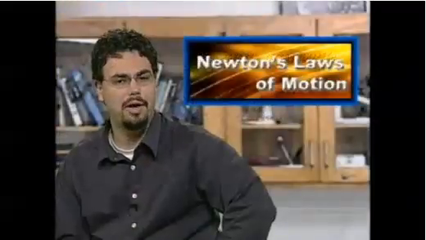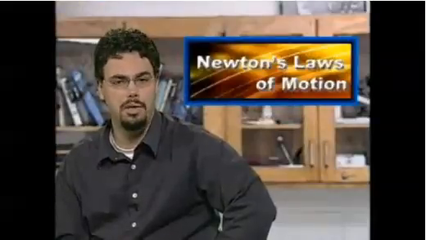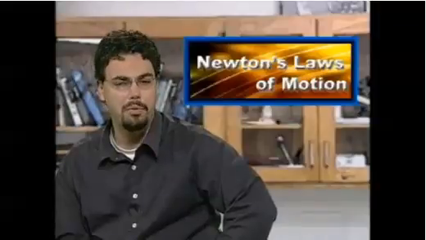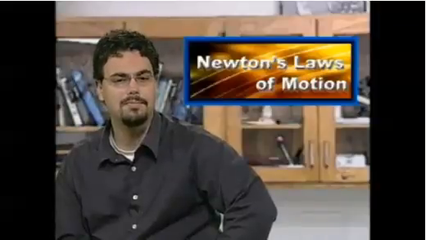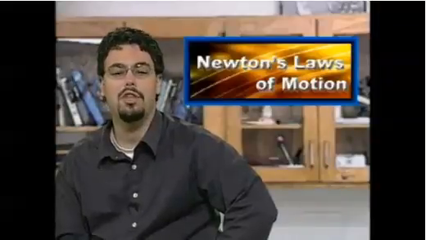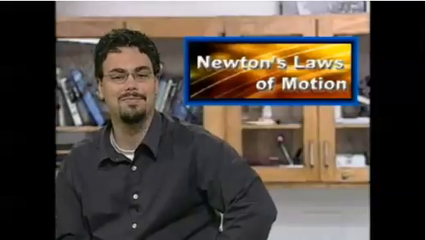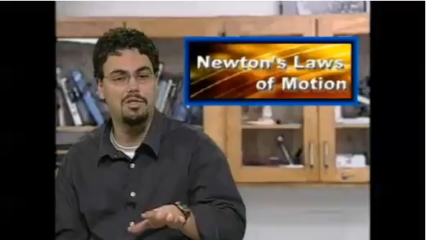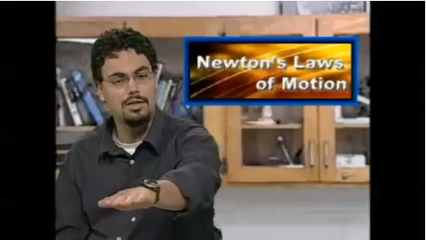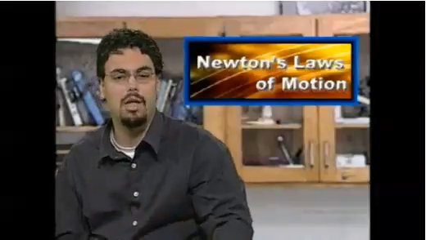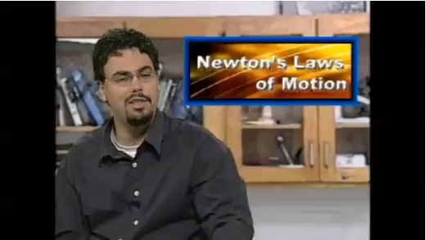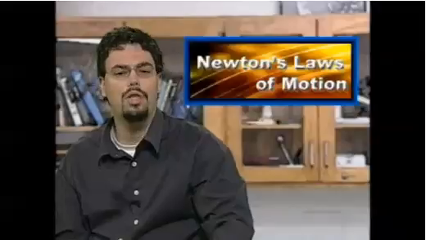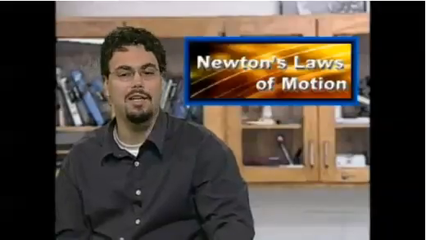In the last program, we introduced Newton's laws of motion. We spent a lot of time on the first law. Do you remember another name for it? If you said the law of inertia, you're right. Remember that this law says that objects at rest tend to stay at rest, and objects in motion tend to stay in uniform motion. But that's true only under what condition? It's true only when there is no net force acting on the object.